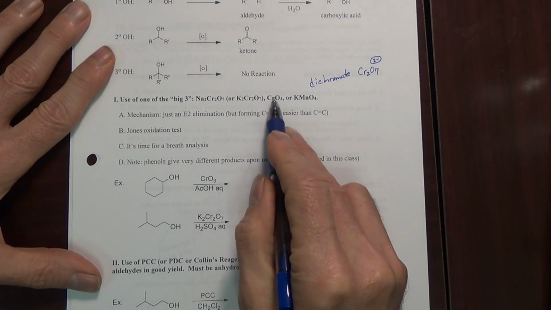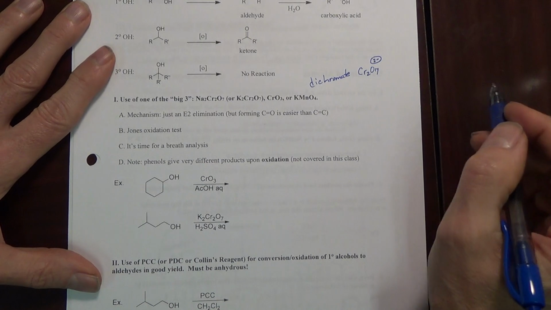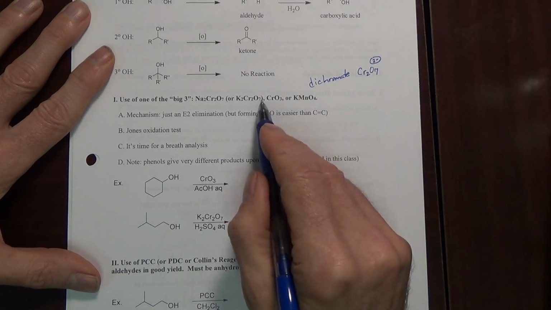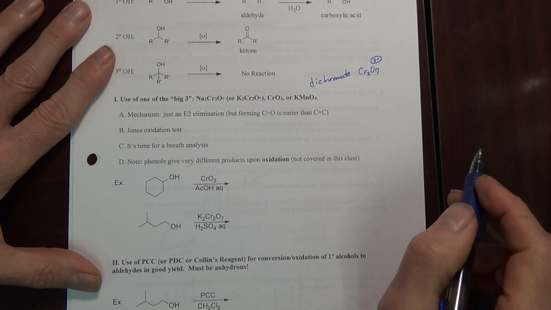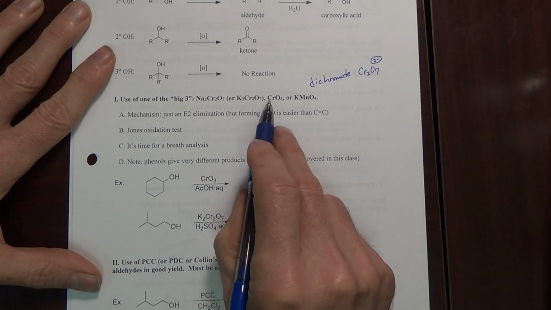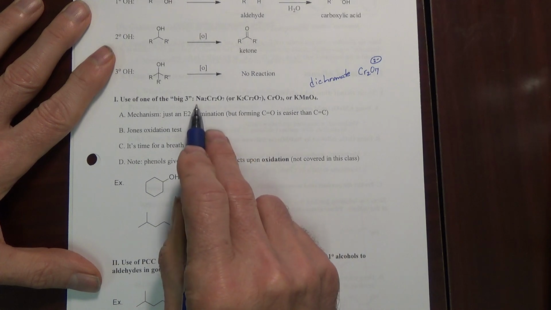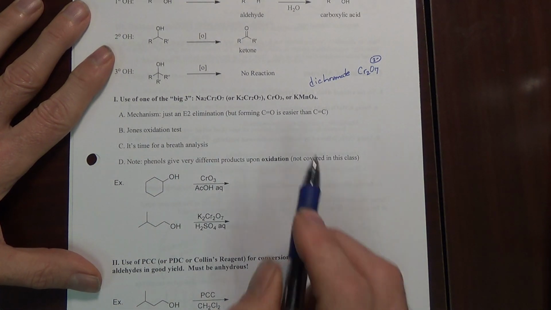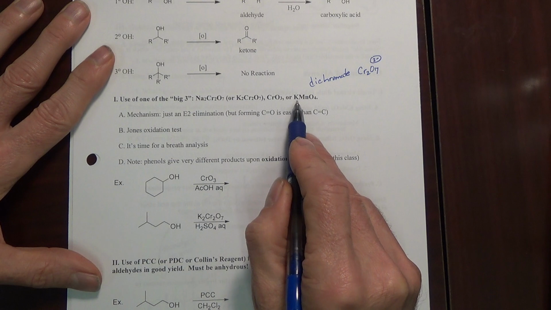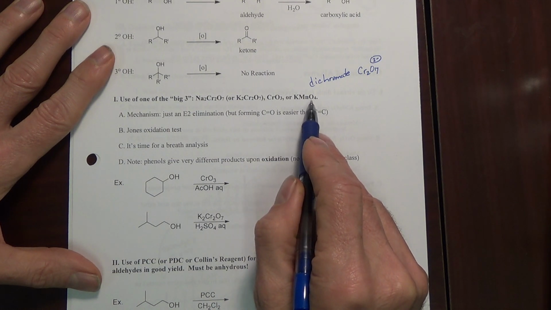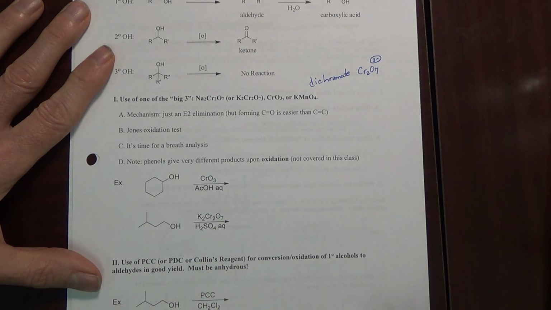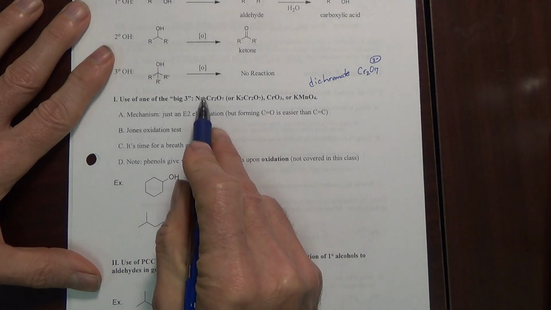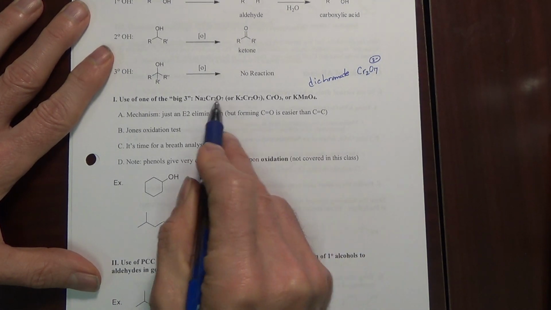Also chromium trioxide, a little bit less complex. It's only 1 chromium. Chromium trioxide is a neutral molecule. In itself it does not require a countercation. Also KMnO4, potassium permanganate. And potassium is the most common with permanganate. These all are sort of metal reagents with lots of oxygen.